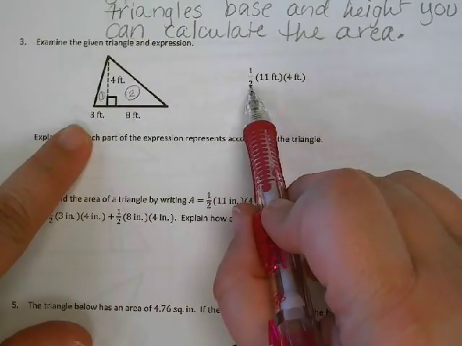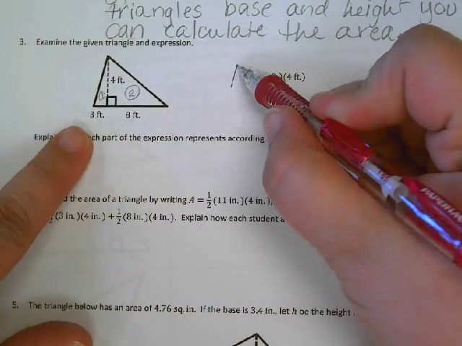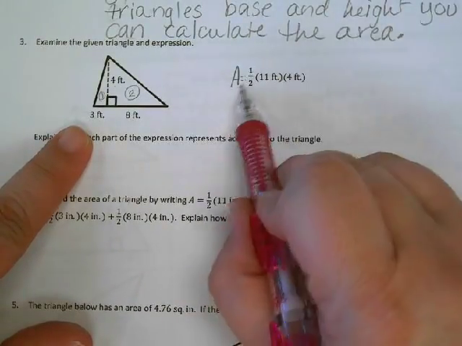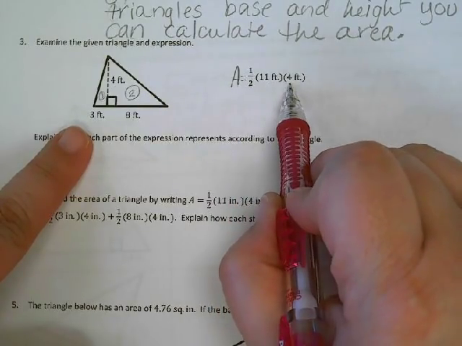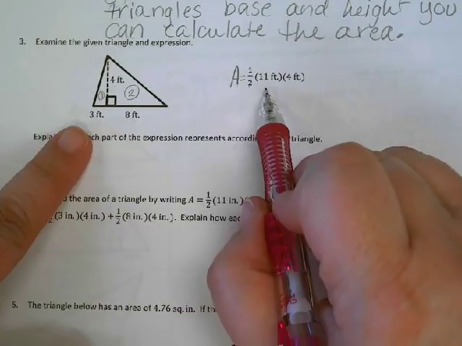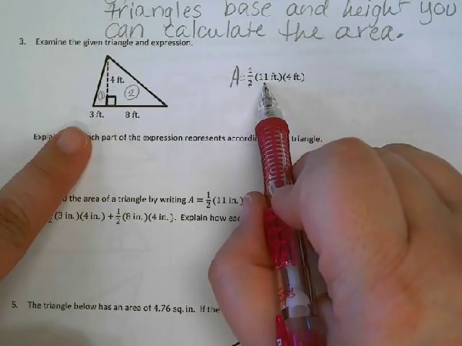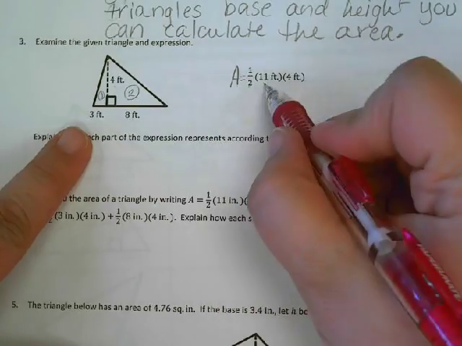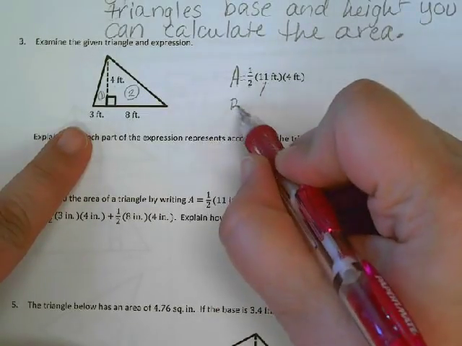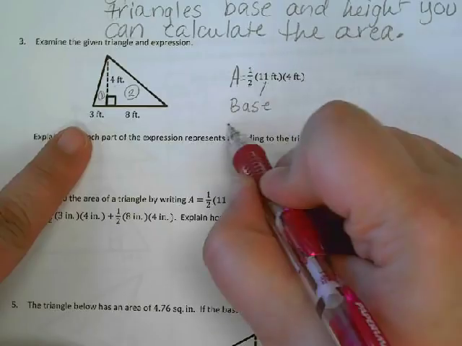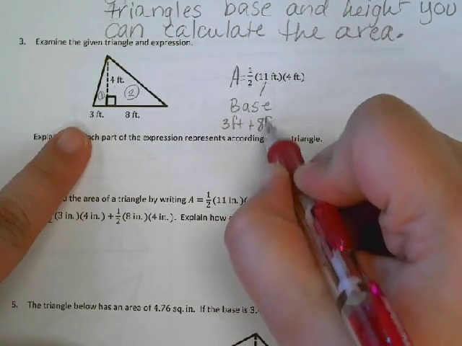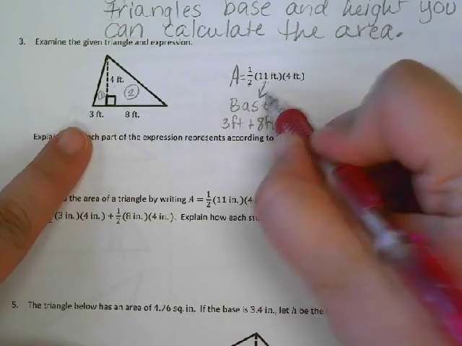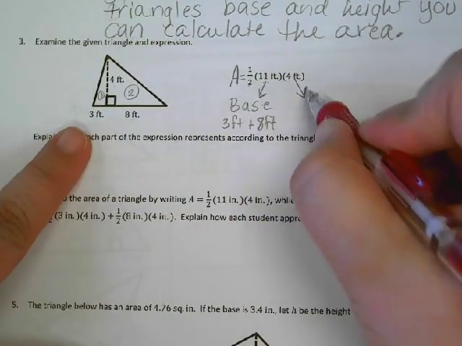The model that it gives me is A equals 1/2 times 11 times 4. So I have to figure out what part is the 11. If you said that the 11 was the base, which is 3 foot plus 8 foot, you were correct in your thinking. The 4 foot is the height.